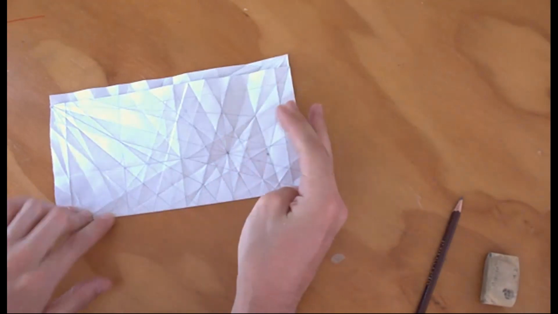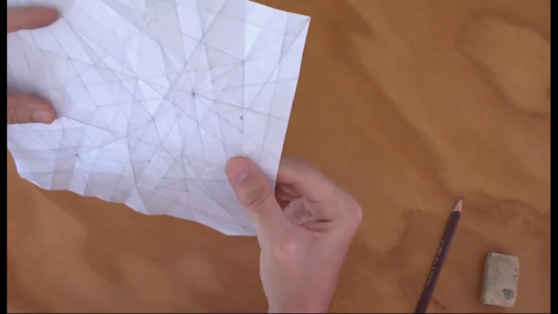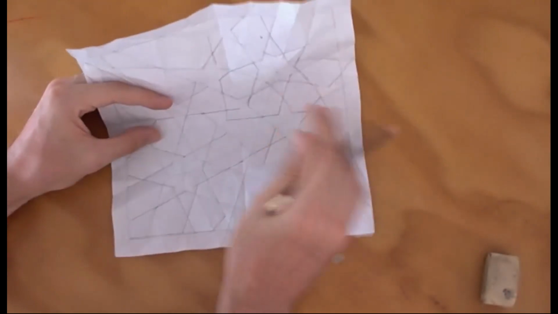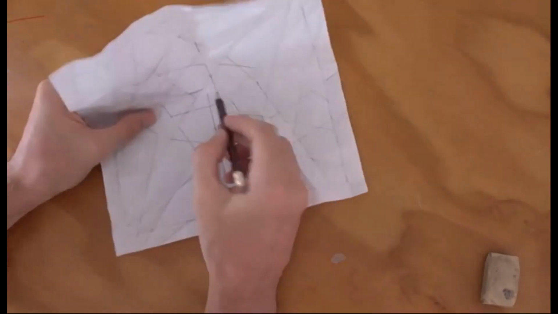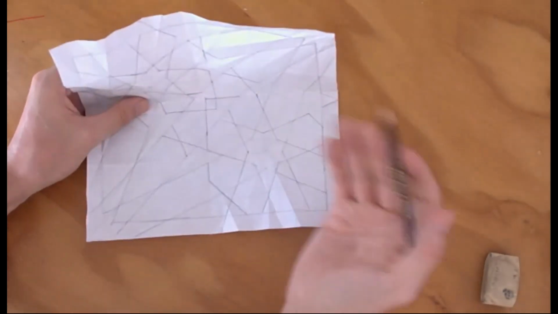Now the fact is that paper folding is a 3D endeavor. And so what that means is that we're sort of bound, or we are, I don't want to say cursed, but whatever. So there are certain mistakes that are bound to happen because we're working in 3D space.